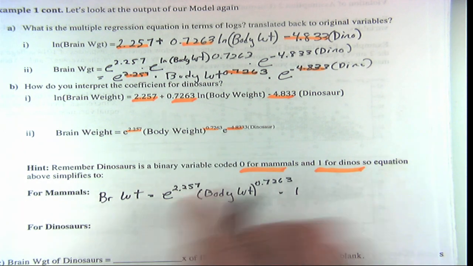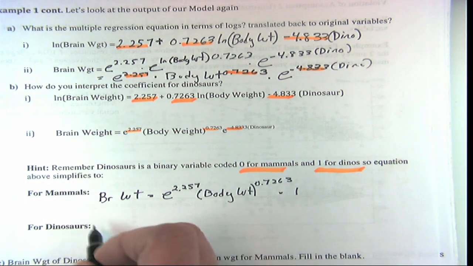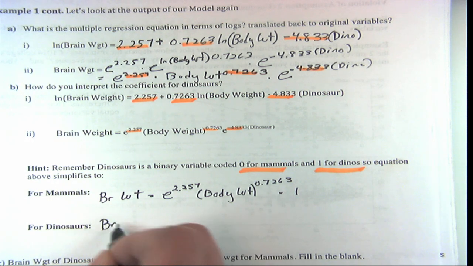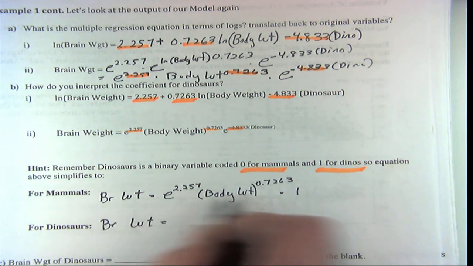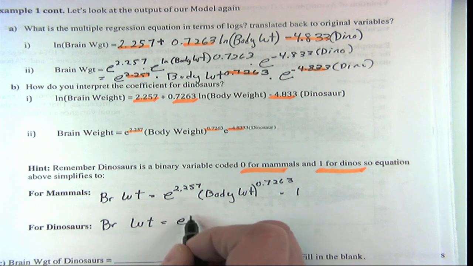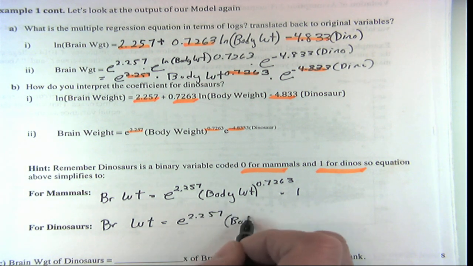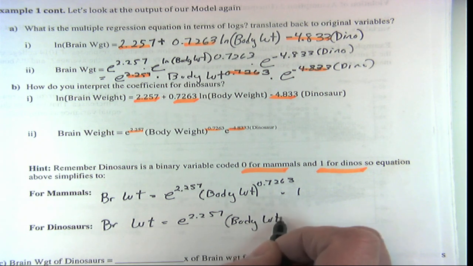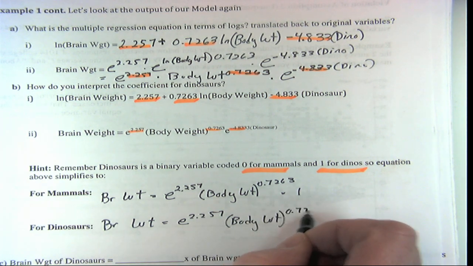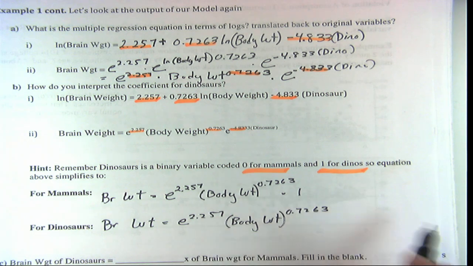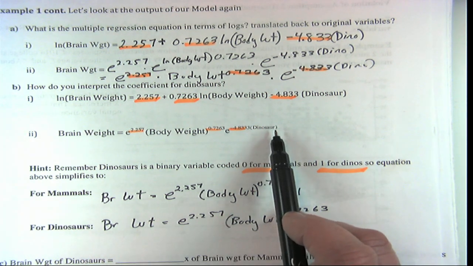That's all we have, times 1. And what does it do for dinosaurs? We have the same thing. So the e to the 2.257 times the same body weight raised to the 0.7263.